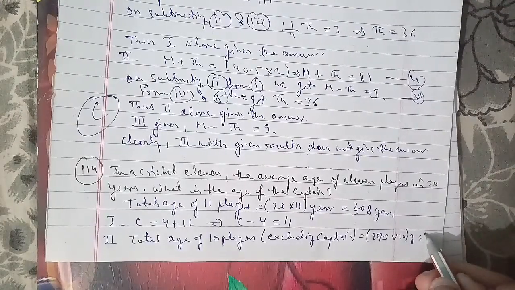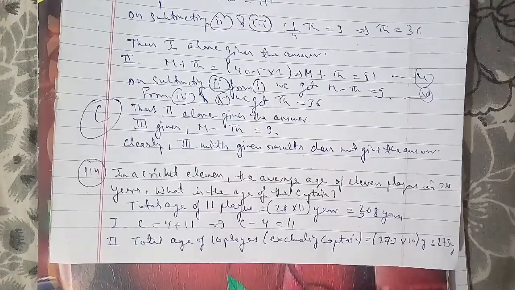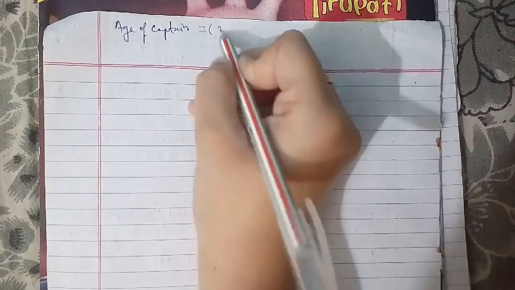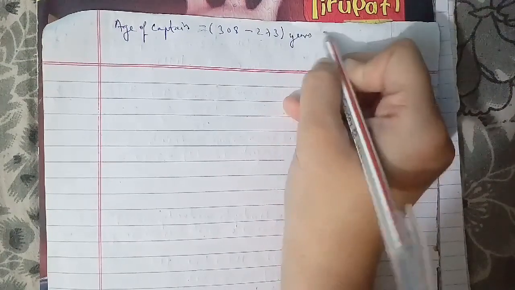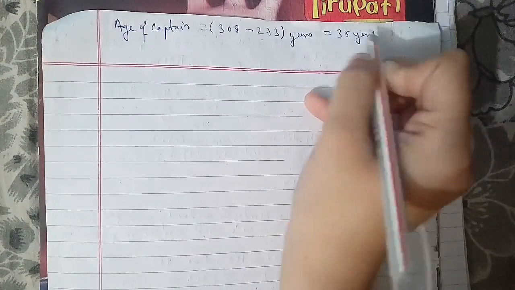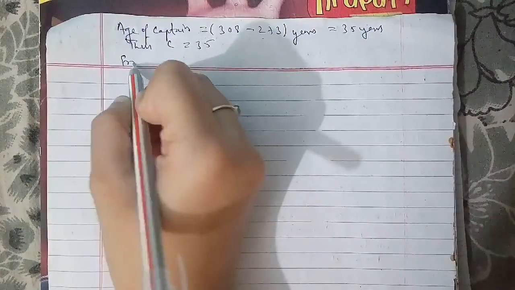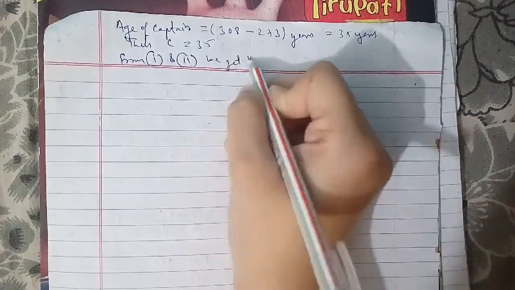Thus second alone gives the answer. Also 1 and third together give the answer. So the correct answer we'll get here is option C. Now we'll go ahead with the next and the last question of the session, which is the 115th question of the session.